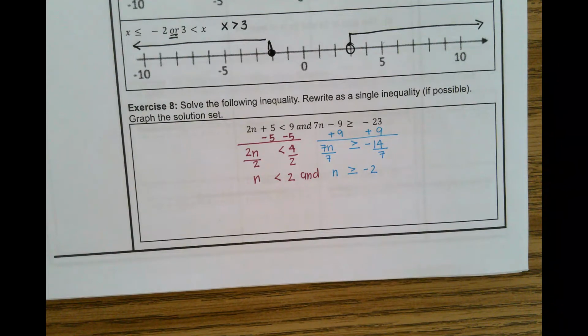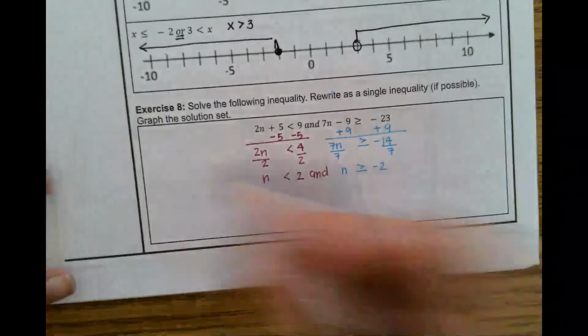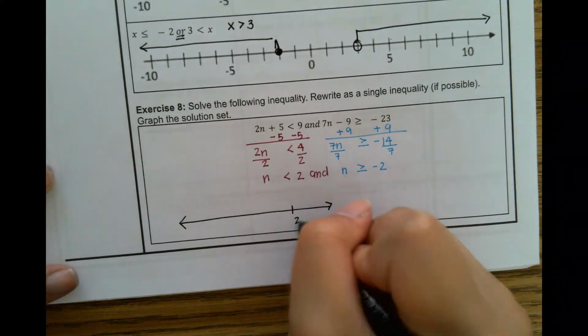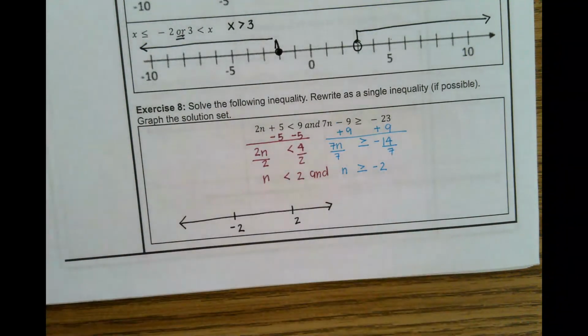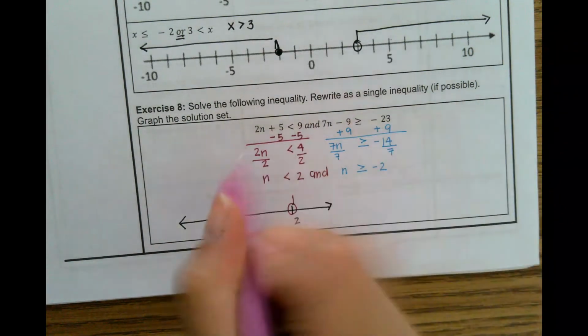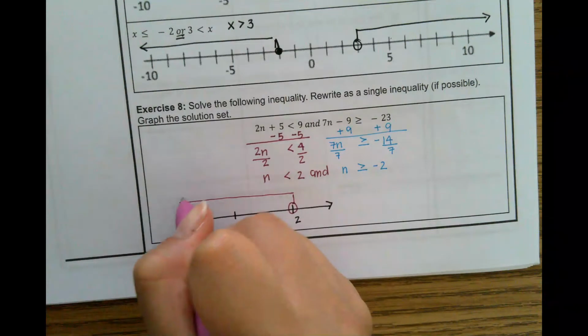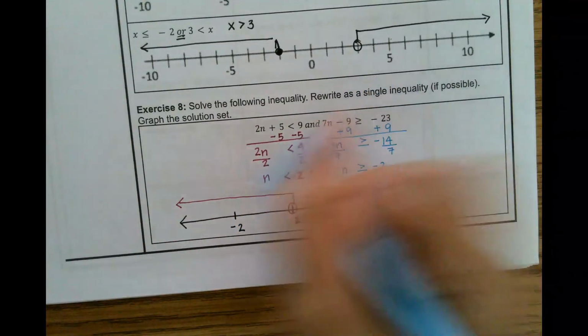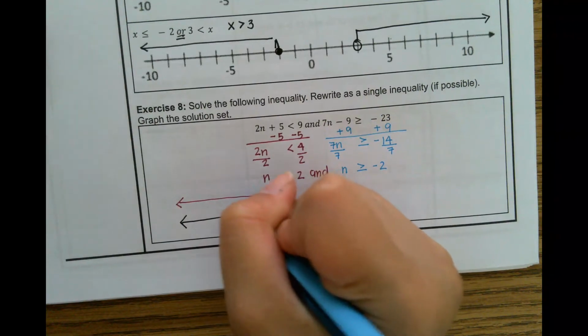Okay. So here, I can graph it. First I'm going to graph it separately. So I have 2 and negative 2. Okay, so n less than 2 looks like this. n is greater than or equal to negative 2 looks like this.